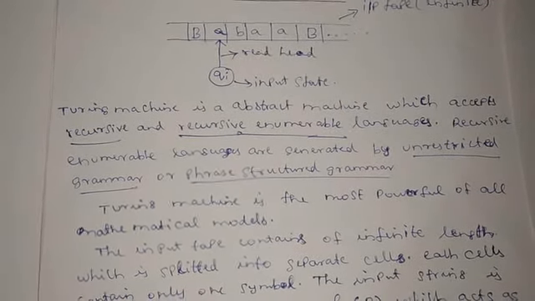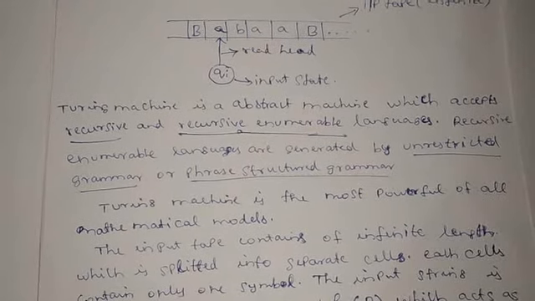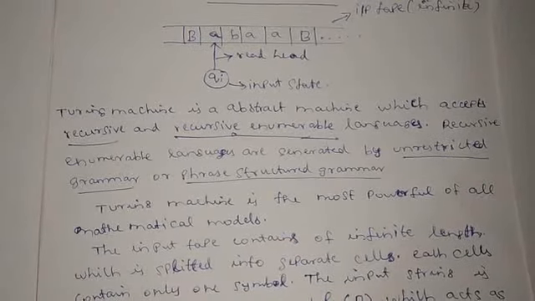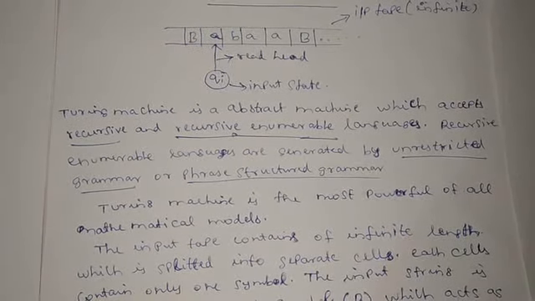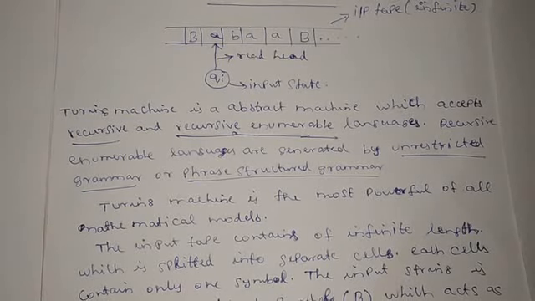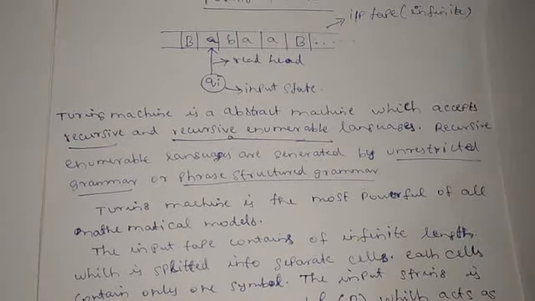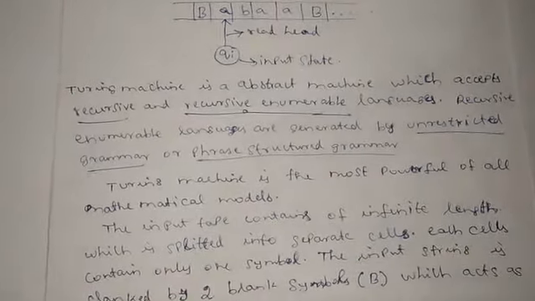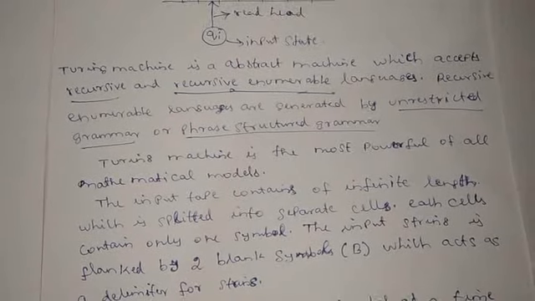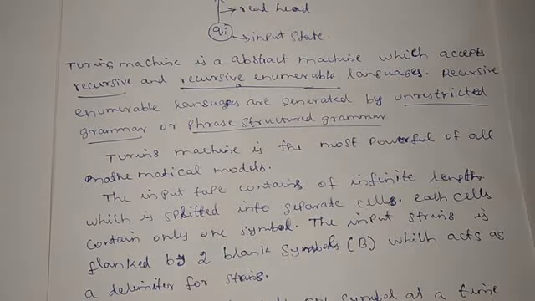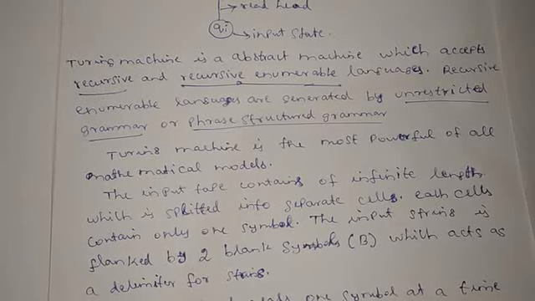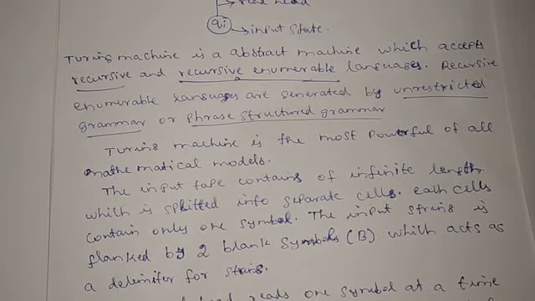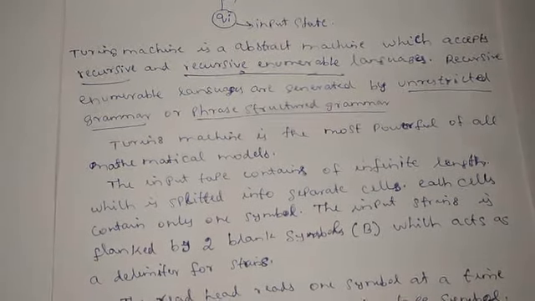We have discussed many mathematical models: finite automata, that is DFA and NFA, push-down automata, and linear bounded automata, LBA, which comes under the type 1 category. Finite automata, push-down automata, and linear bounded automata are less powerful compared to Turing machines.